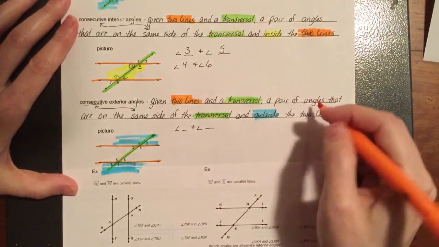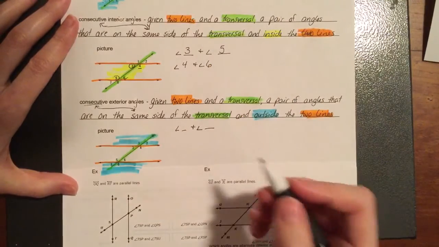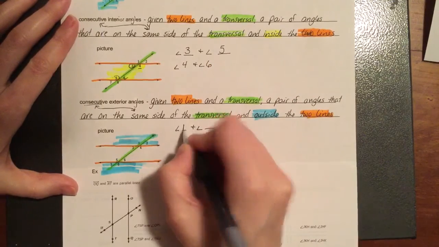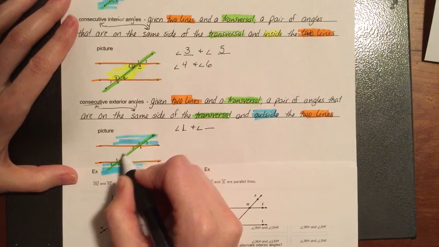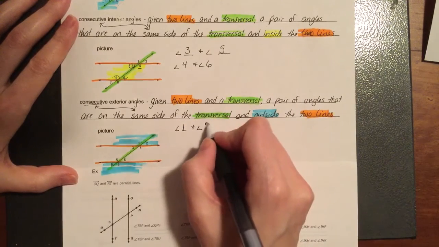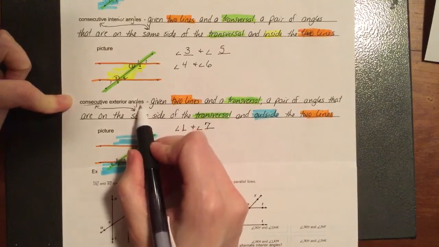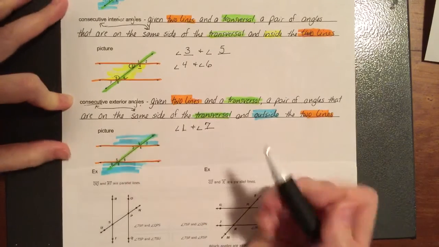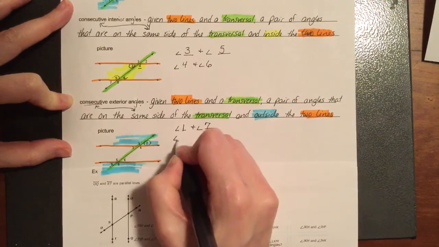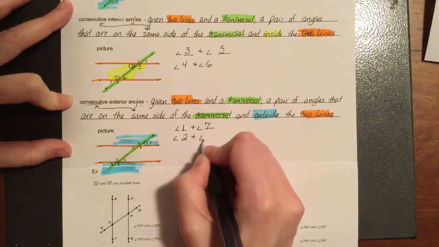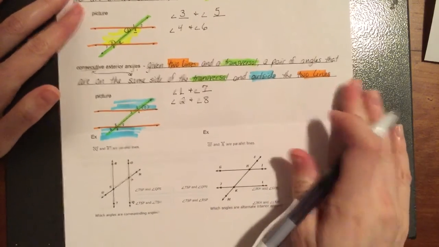And there's our two lines. Okay. So that means one of our options is angle 1, consecutive exterior. Angle 1, same side on the outside, angle 7. So angle 1 and angle 7 are consecutive exterior angles or same side exterior angles. Well, we also have 2 on the outside. So angle 2 and angle 8 are consecutive exterior angles.